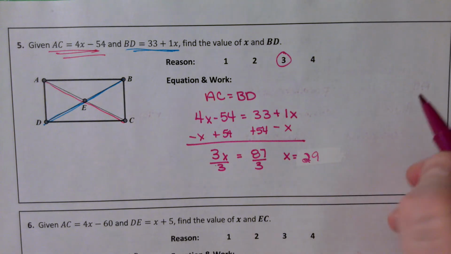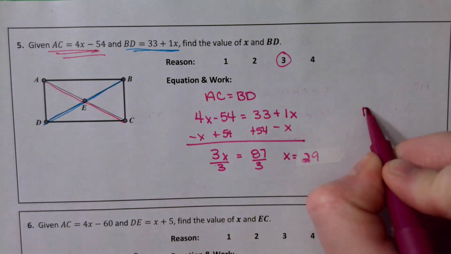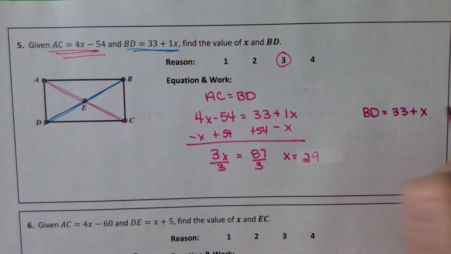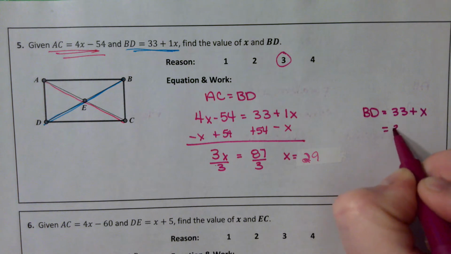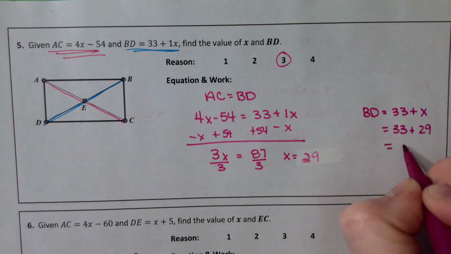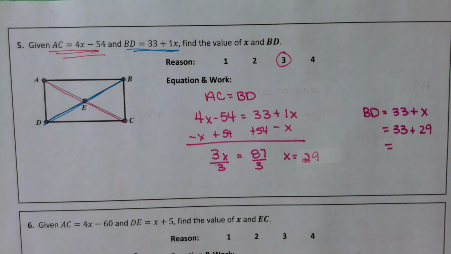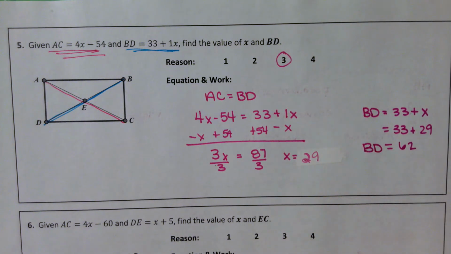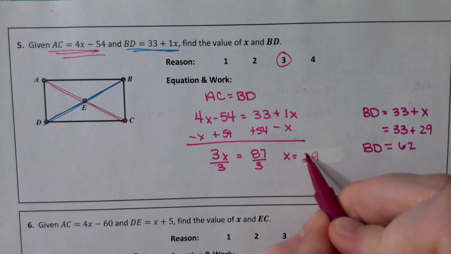So I'm going to plug that back into BD. BD equals 33 plus x, or 1x, which equals 33 plus 29, which equals 62. So BD equals 62. Once again, I apologize for that error.